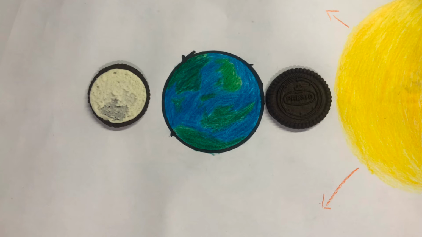When the moon is between the sun and Earth, it's called a new moon. The sun's light cannot reflect down to Earth, and the moon looks like it has disappeared. This is represented by a cookie without any cream. The moon is still here, but we can't see it.